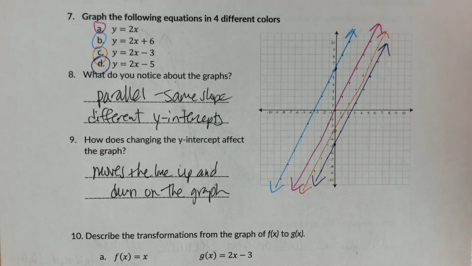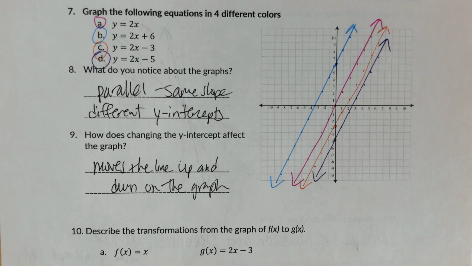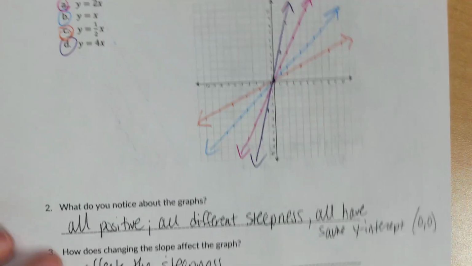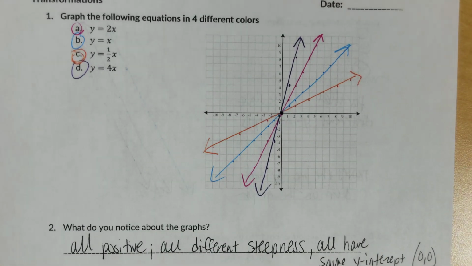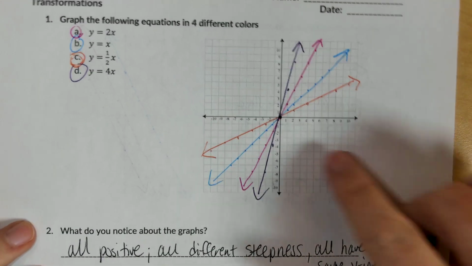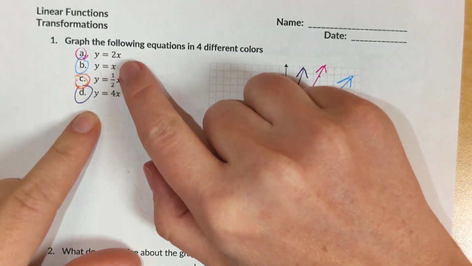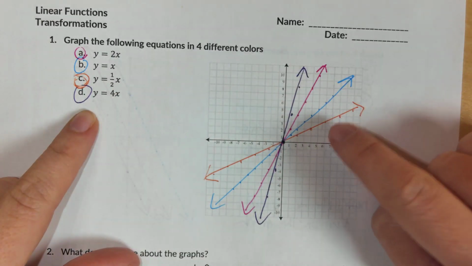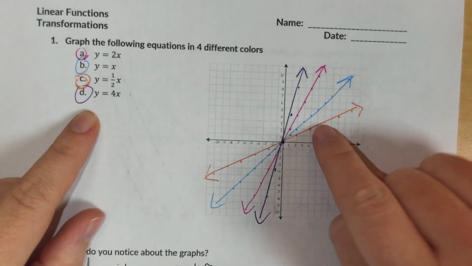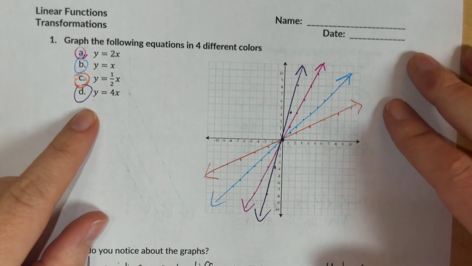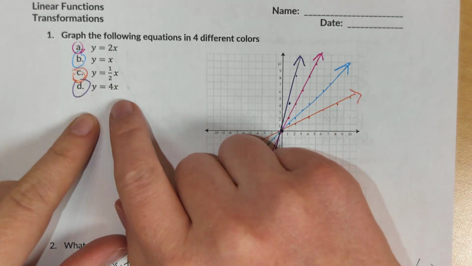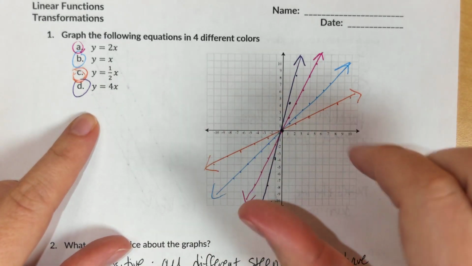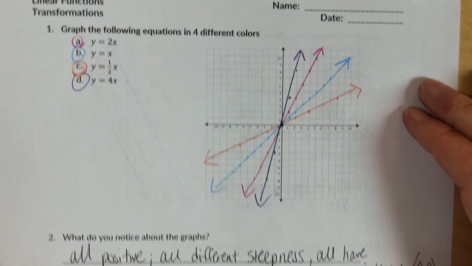Okay, so here are the things that we want to talk about real fast. So in the first section, I wanted to kind of cover all this before we go back in detail here. In the first section, all we did was change the slope. We kept it positive, but what we noticed was that when we change the slope, it changes the steepness of the line. Okay, the higher that number is, the steeper it gets. The closer it gets to 0, the more gradual it becomes, less steep.